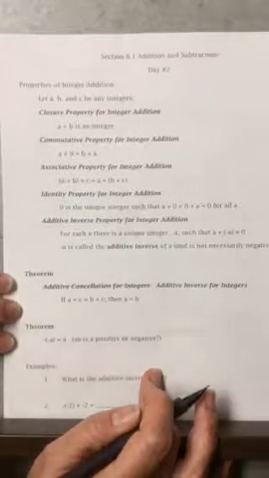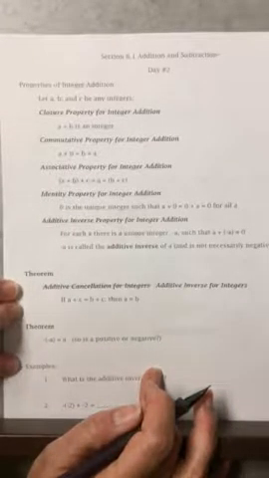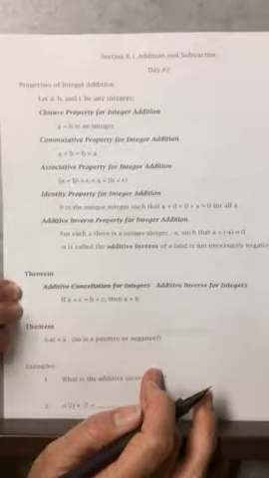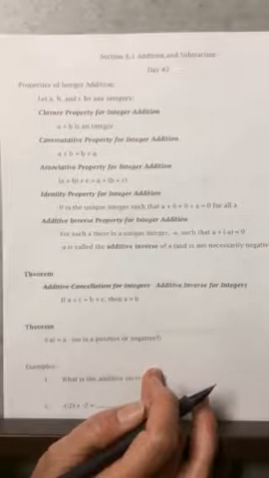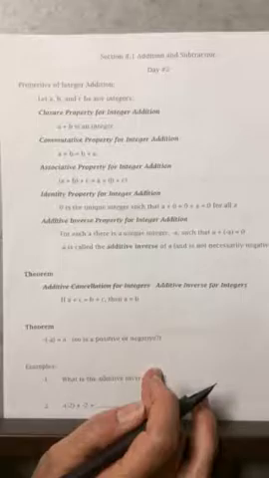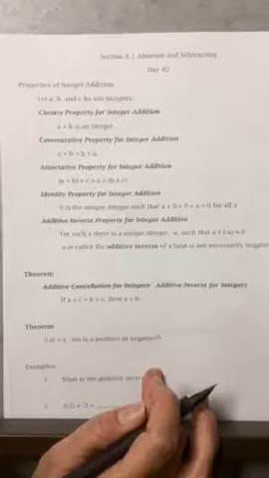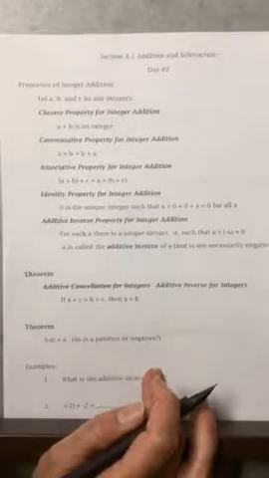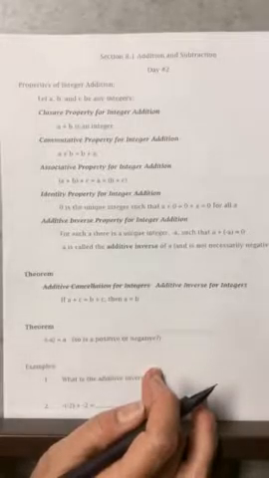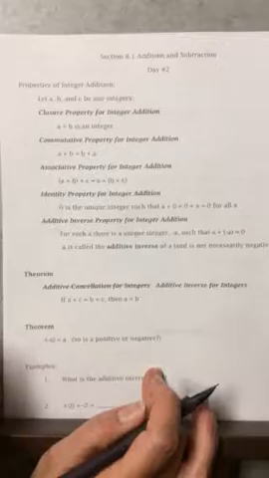Okay, so this is section 8.1, day 2. We have properties of integer addition to review. These should be reviewed because we've done them before with fractions and decimals. But we know that if we have any three integers, we're calling them A, B, and C, the closure property for integer addition says that if you add A and B, or any two integers, you will also get an integer.